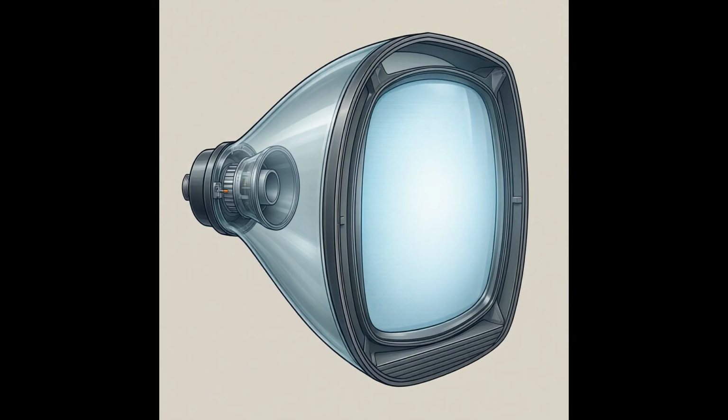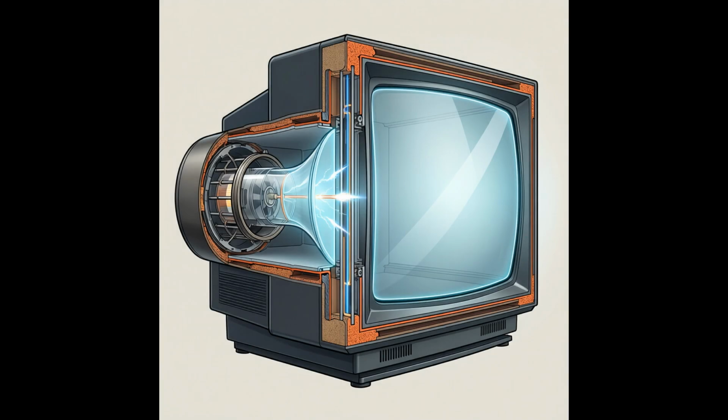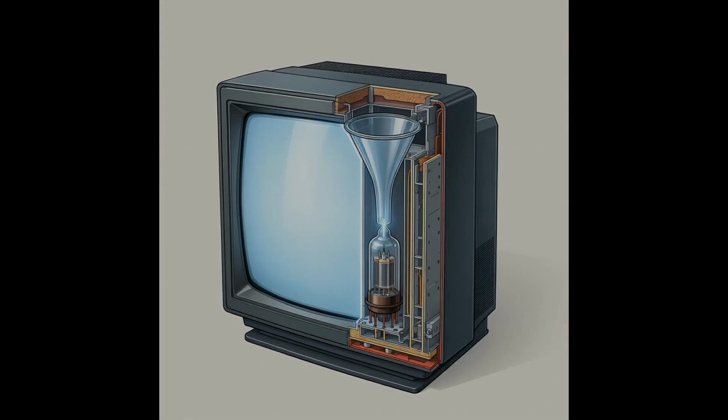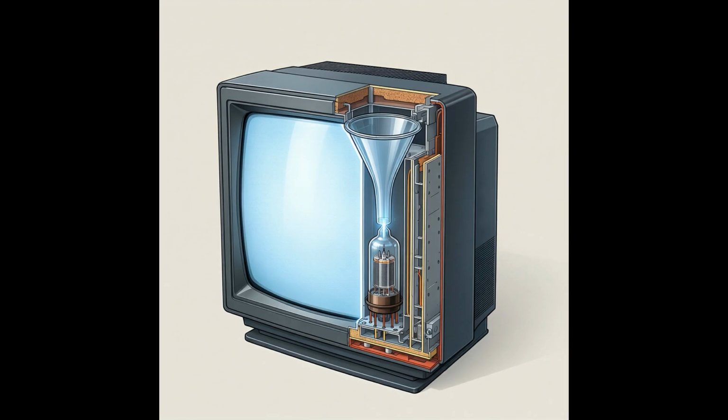Now that we understand the basic containment structure, let's examine how electrons are actually generated inside this tube. The process begins at the electron gun assembly, where heat is applied to a cathode material. This thermal energy overcomes the binding forces holding electrons in place, allowing them to escape into the vacuum space. We will trace their path from emission through acceleration and toward the screen surface.